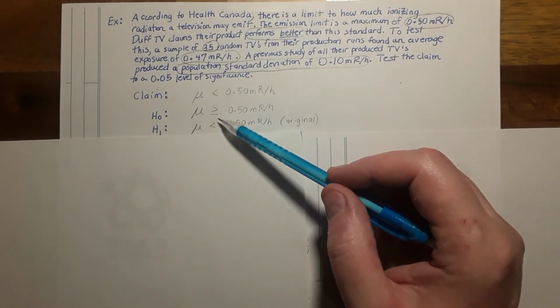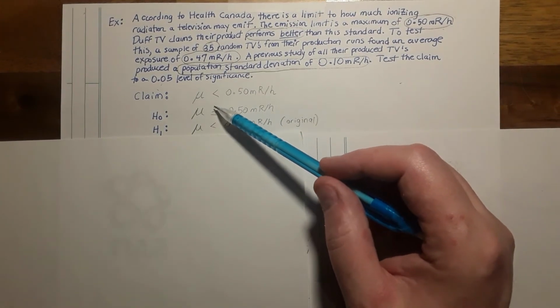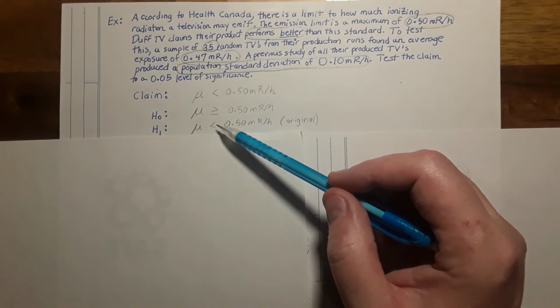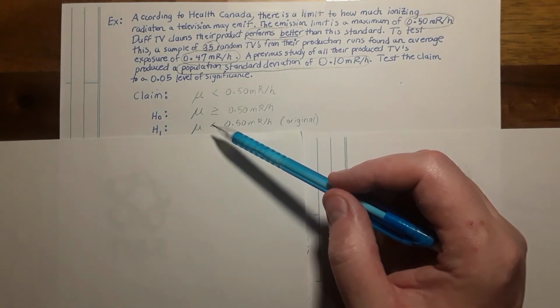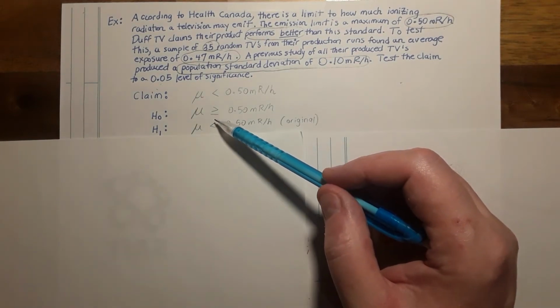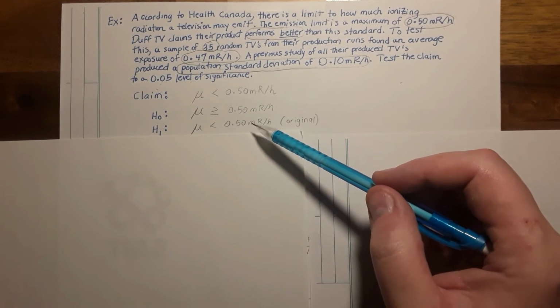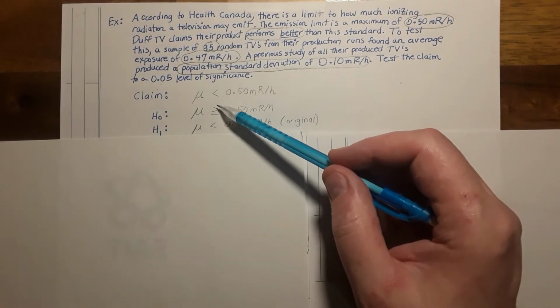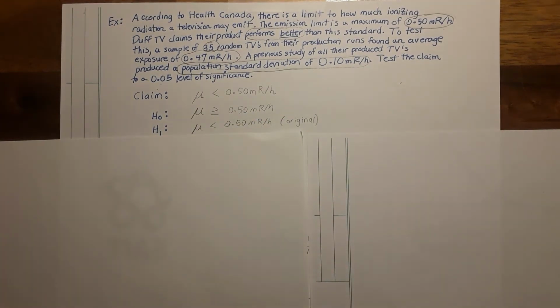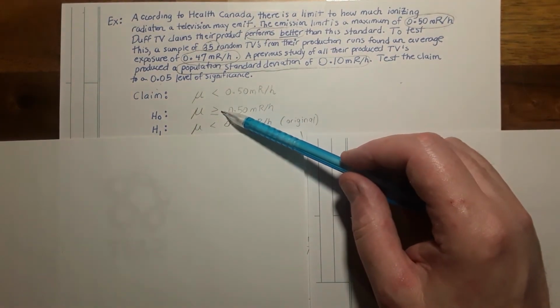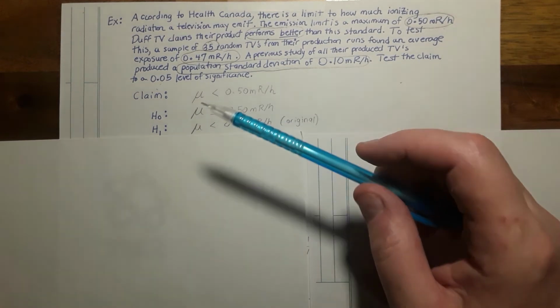The opposite of that claim must therefore be the null hypothesis. The opposite of not less than 0.5 milliröntgens per hour would be greater than or equal to. So notice there is now an equal sign inside of that null hypothesis.